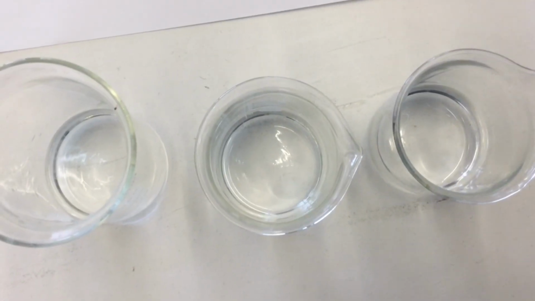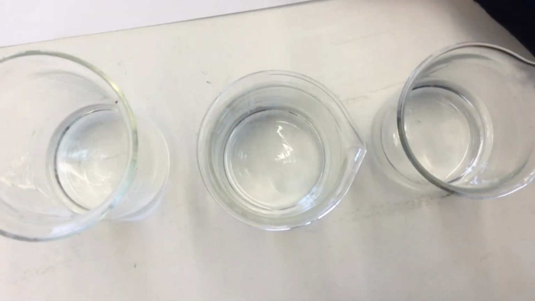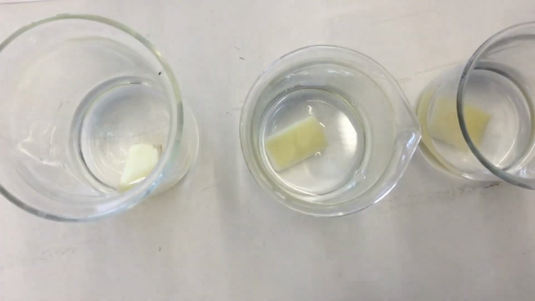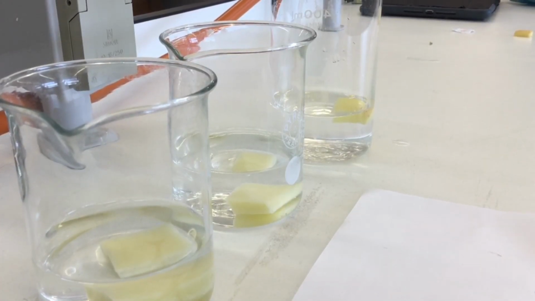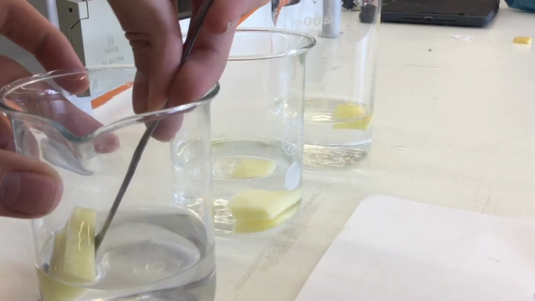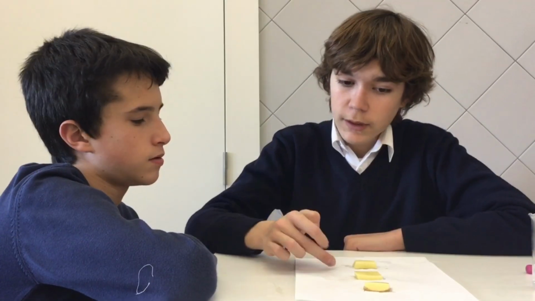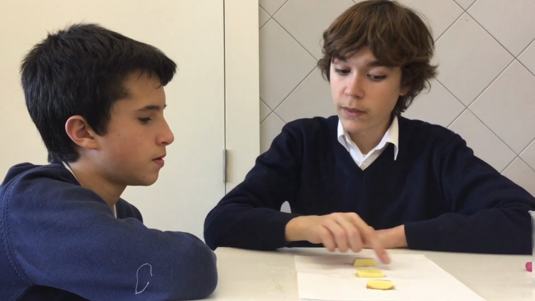Firstly, let's insert each piece of potato into the different solutions. After a while, we can remove the pieces of potato from the solutions. After removing all the pieces from the different solutions, we can observe that all the pieces, except for the one with the most amount of salt, have swollen, especially the one without salt.